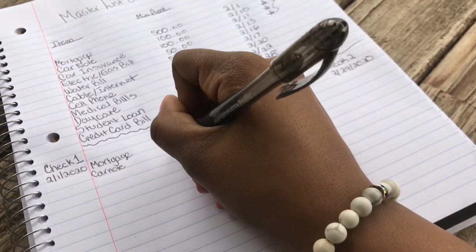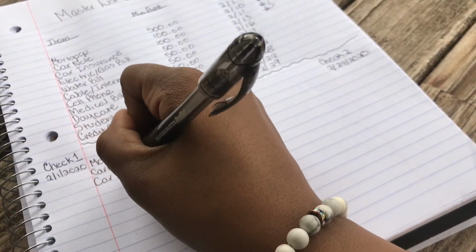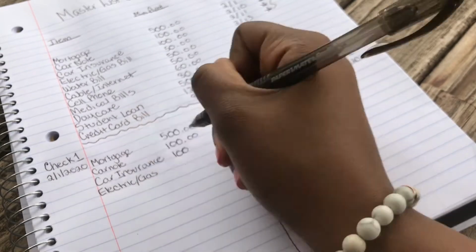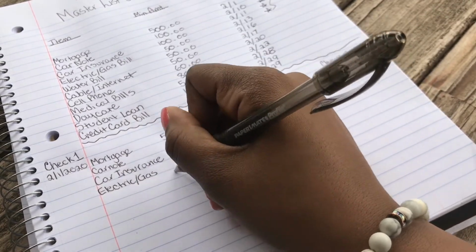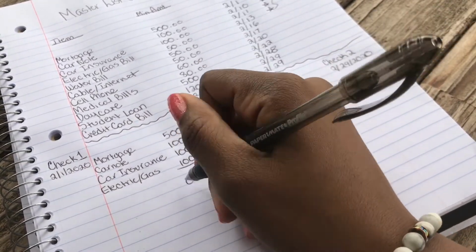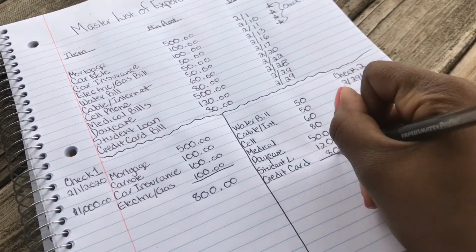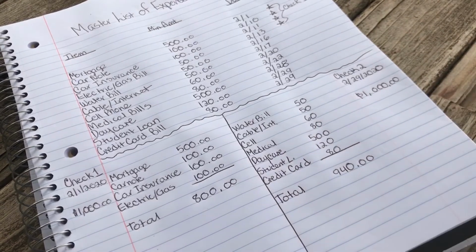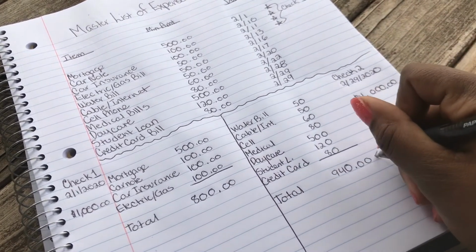Right here, we're listing out all of the bills that we need to pay between the 1st and the 15th of the month, okay? These are the items that we will pay with our first check. And all of the outstanding items we'll pay with check 2, okay? That's why you should ignore it. It says 2/29 right now. It should say 2/15. I'm sorry, guys.